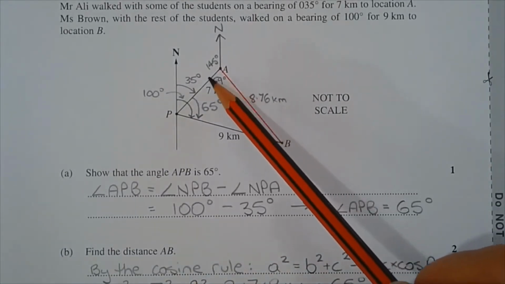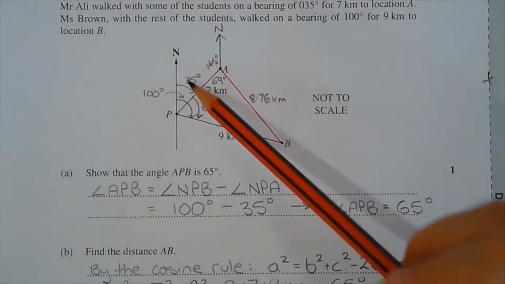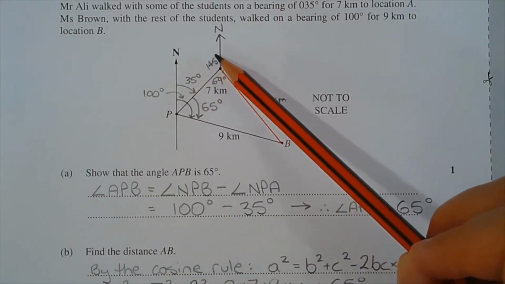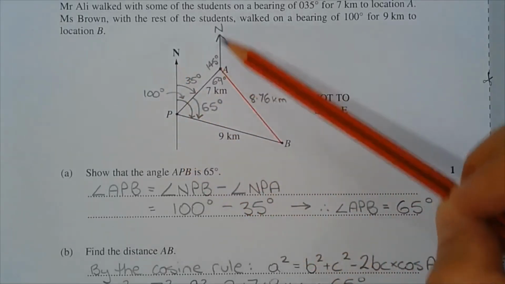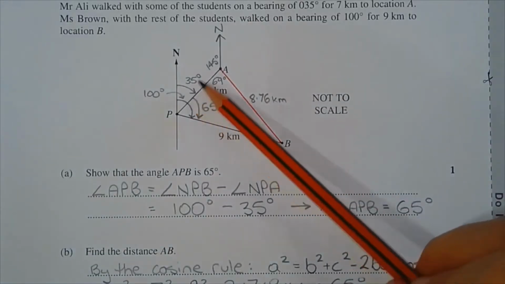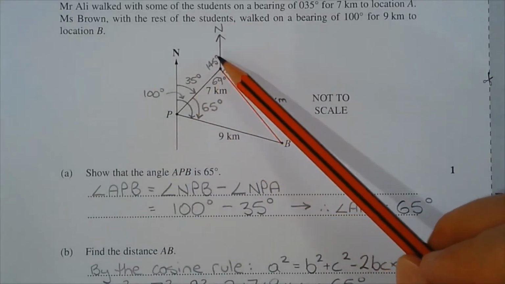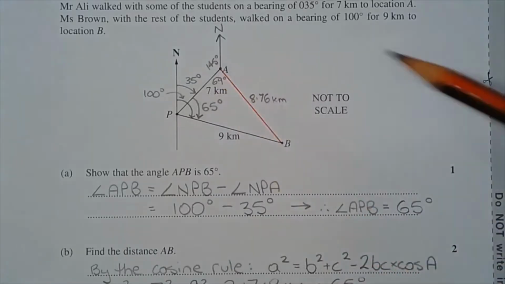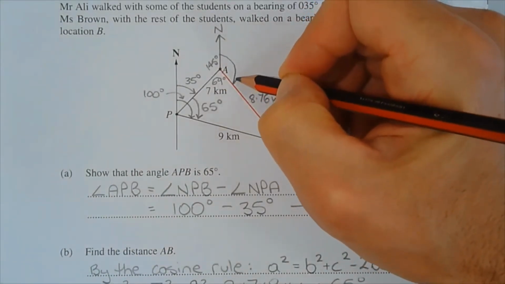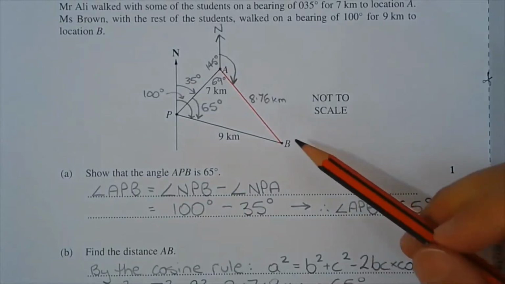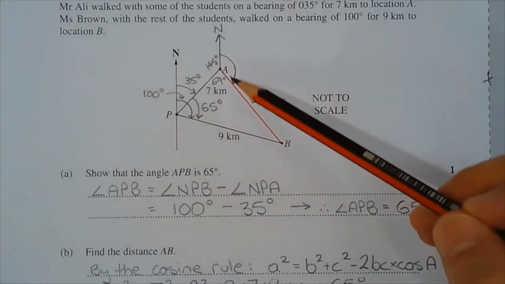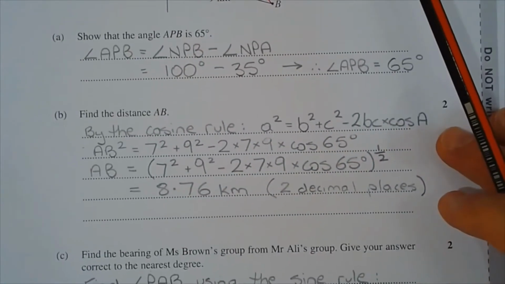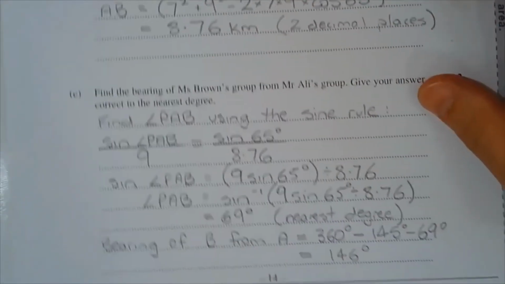So there's angle PAB. Now this angle here, this 145 degrees, comes from co-interior angles, since this north-south axis and this north-south axis are parallel. So these two angles are supplementary. So you have 145 degrees, we have 69 degrees, and it's this angle here that is the bearing of Miss Brown's group from Mr. Ali's group. So angles at a point add up to 360 degrees. So 360 minus 145 minus 69 degrees is equal to 146 degrees.